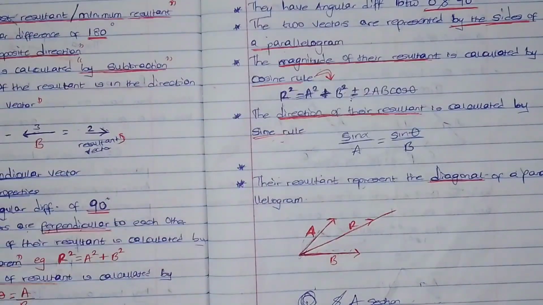So now we move to calculations on perpendicular vectors and diagonal vectors.